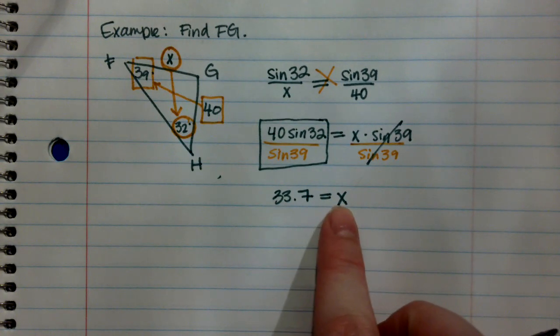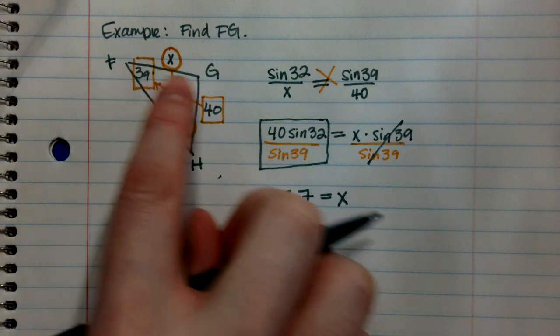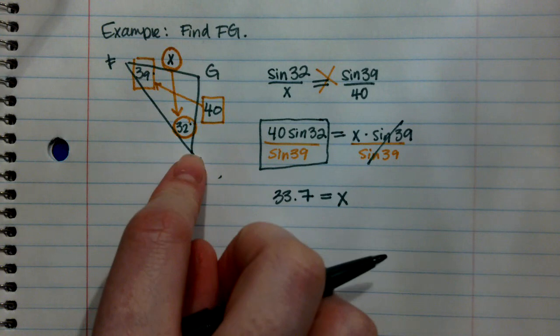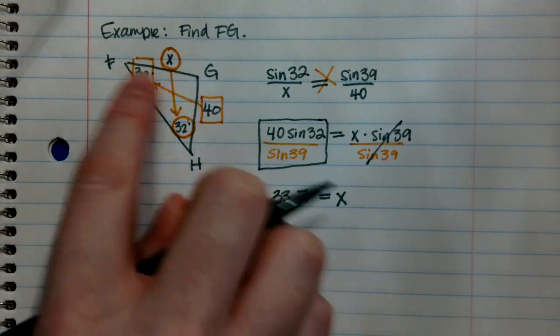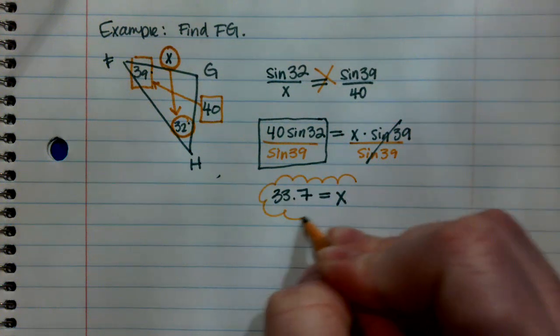And this is my x value, so I am officially done solving. And 33.7 looks like a pretty realistic side length, considering this one is 40, and this side does not look much longer than this side. So 33.7 seems like a good answer.